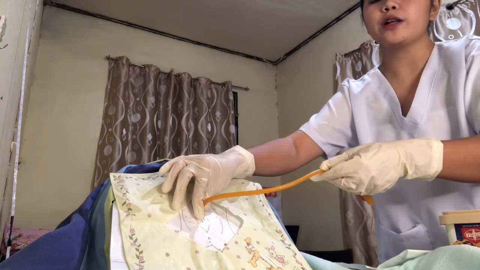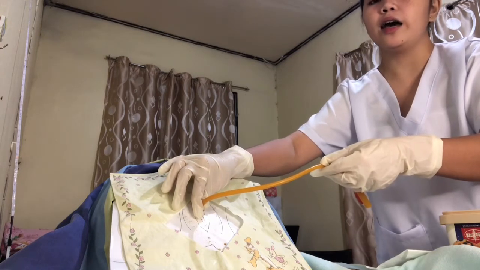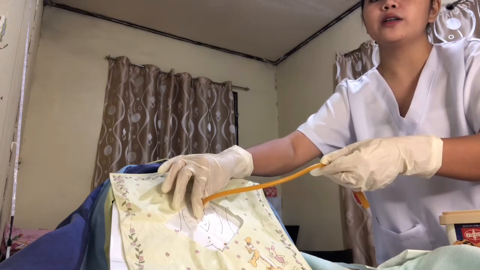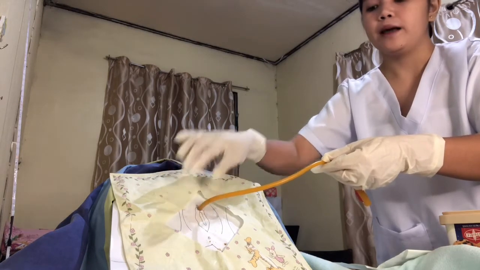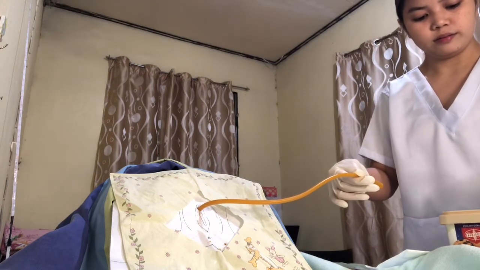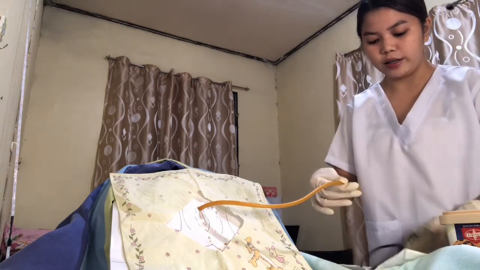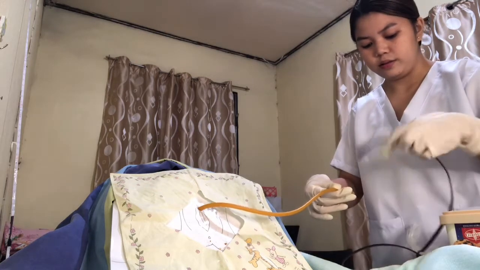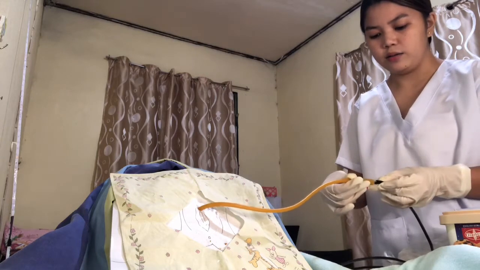So after that, we will connect the catheter to the urine bag and be sure the bag is closed and keep the connection sterile, so that the urine will not leak from the bag, maintaining its sterility. So we'll get the bag. This is an improvised catheter bag because we don't have any here. So this is an improvised urine bag.